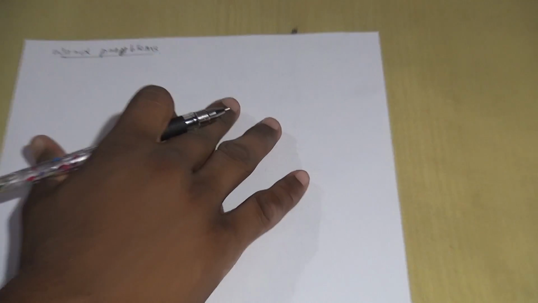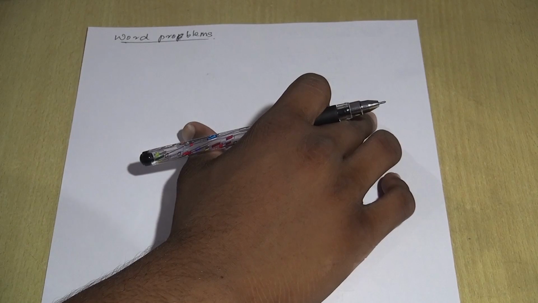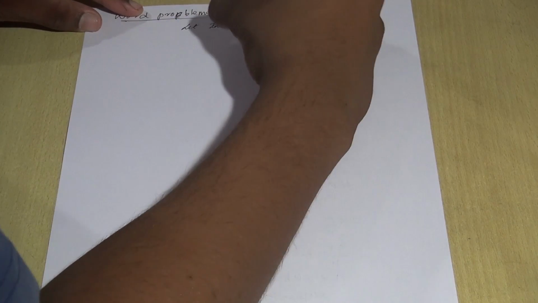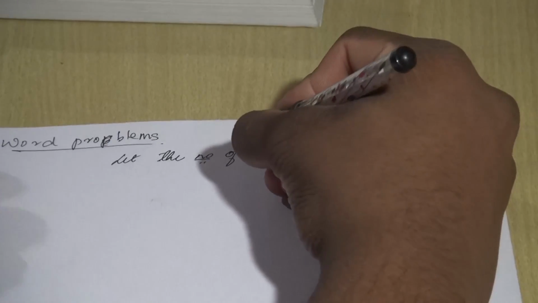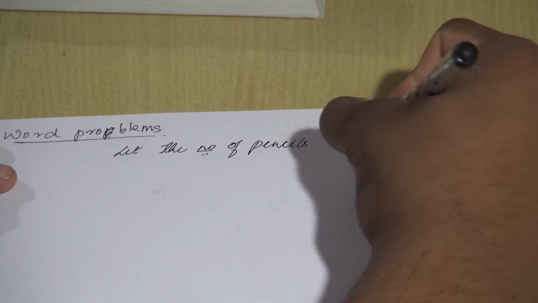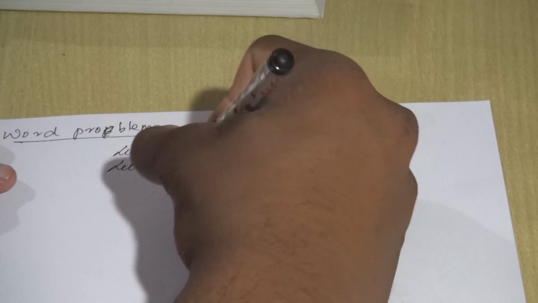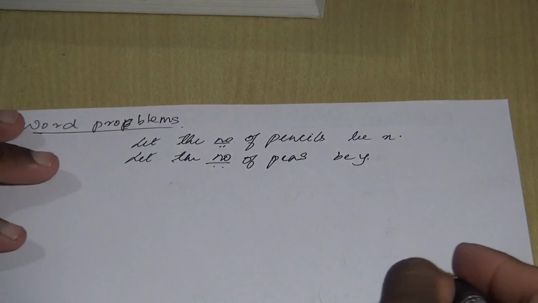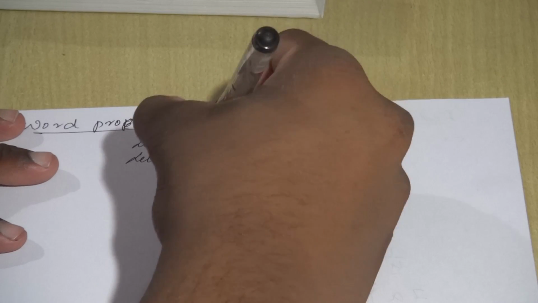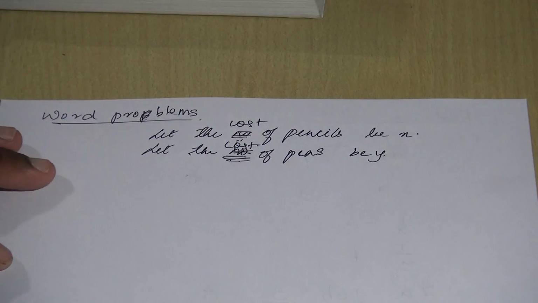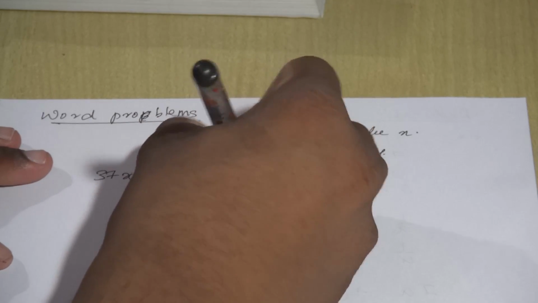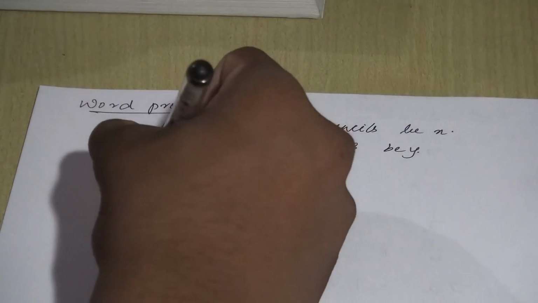So the word problems, here I have an example. 37 pens and 53 pencils together cost rupees 320. So let the number of pencils be x, let the number of pens be y. Rather, instead of number we can take cost, since it's given in cost. So first you get 37 into x plus 53y is equal to 320, because 37 pens and 53 pencils together cost 320.